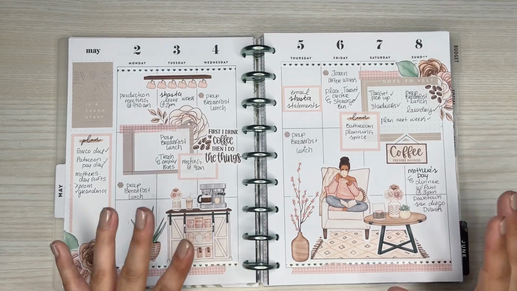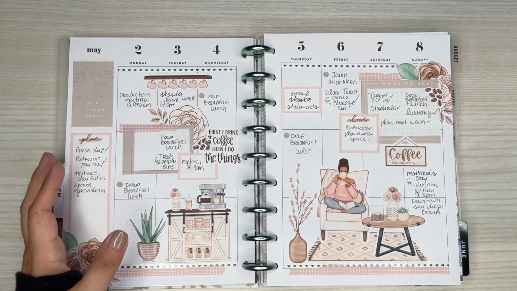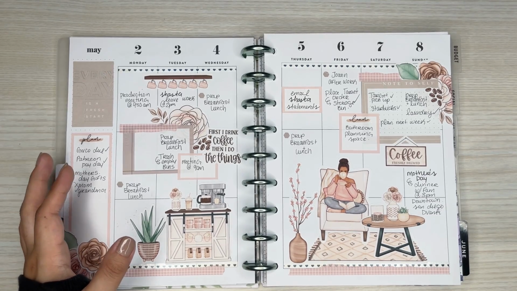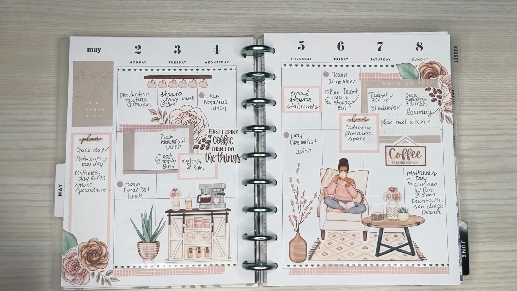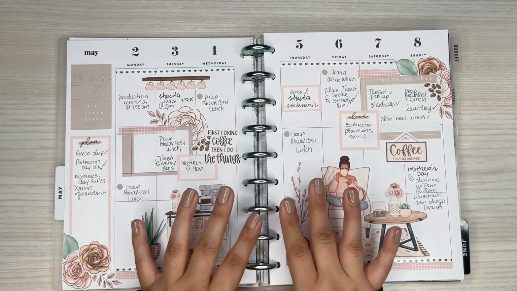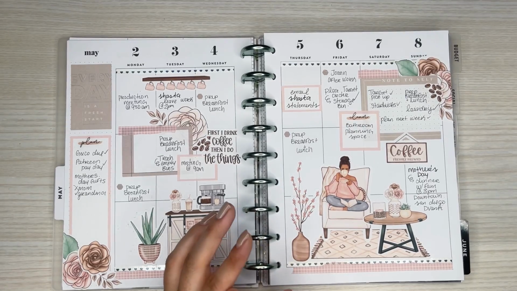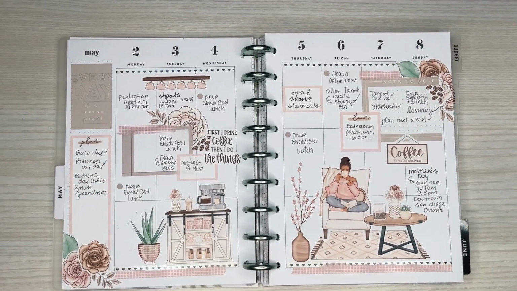And then I print and cut from my Cricut. So I feel like if you have a Cricut, the sky's the limit, you just have so many possibilities. It's endless. I could think of any theme now, and I could just go on Etsy and see if I can find some stickers that match that theme.